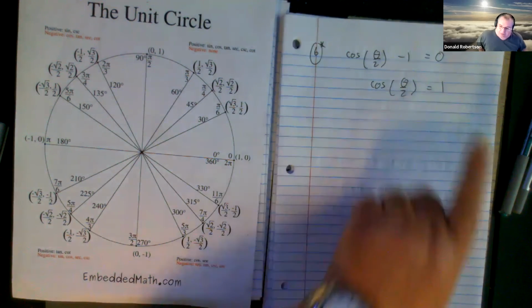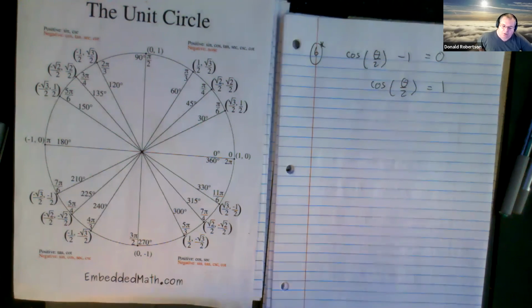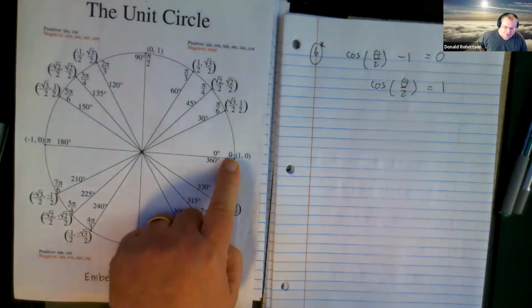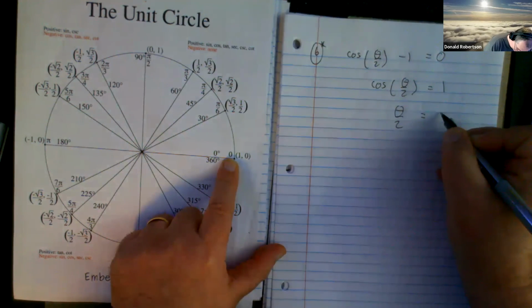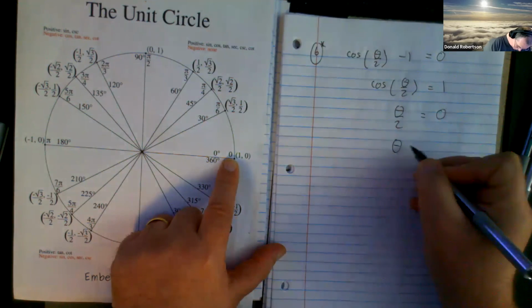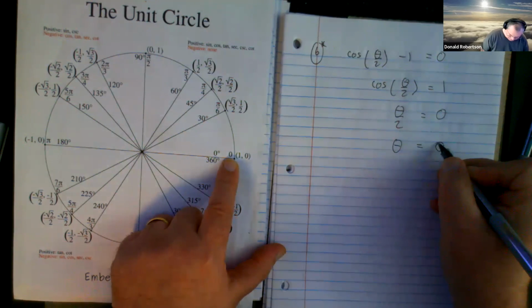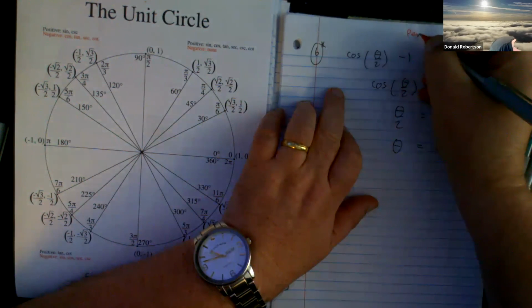And that is in my unit circle. And the angle that has a cosine of 1 is the angle 0. And you're not allowed to use 2 pi. So you only got 0. And so if you double both sides, you still get 0. And I should have done my period up here.